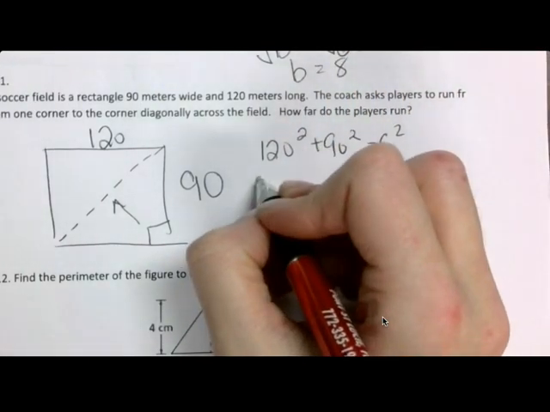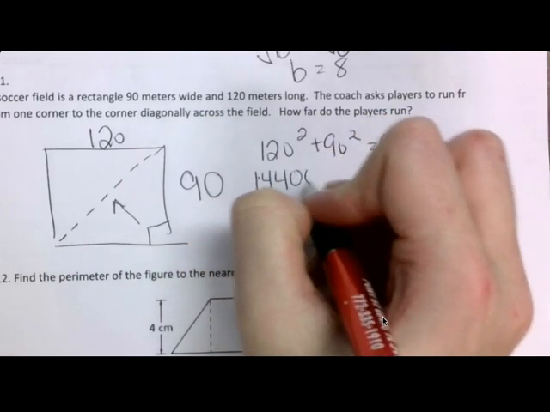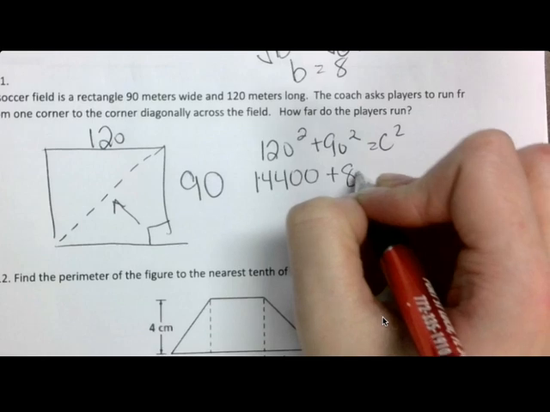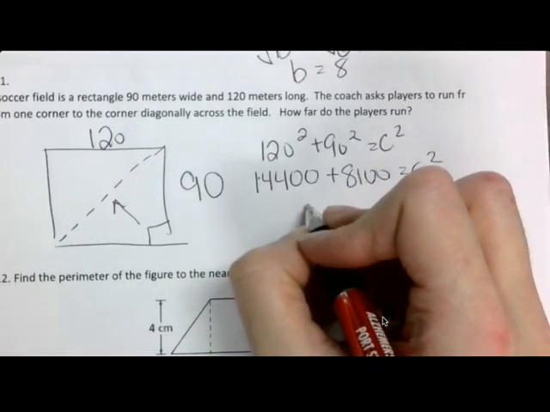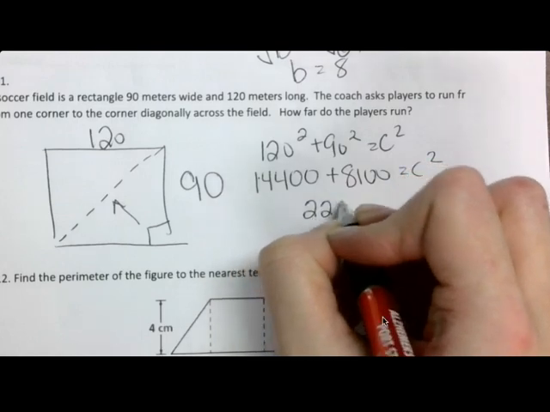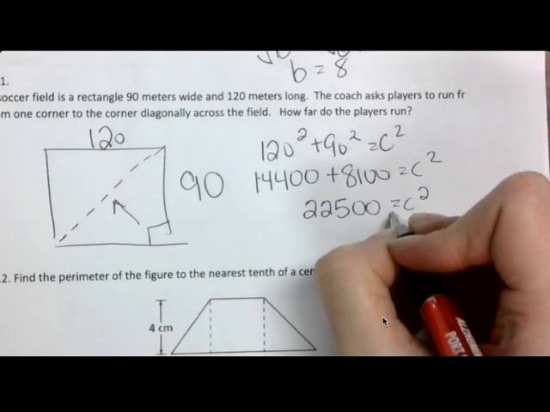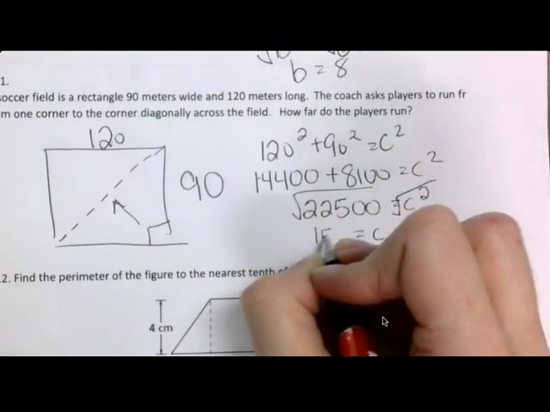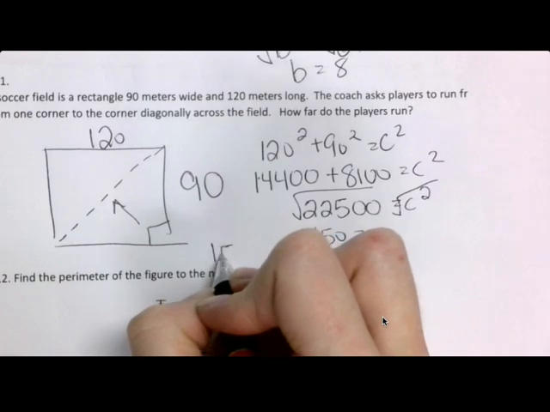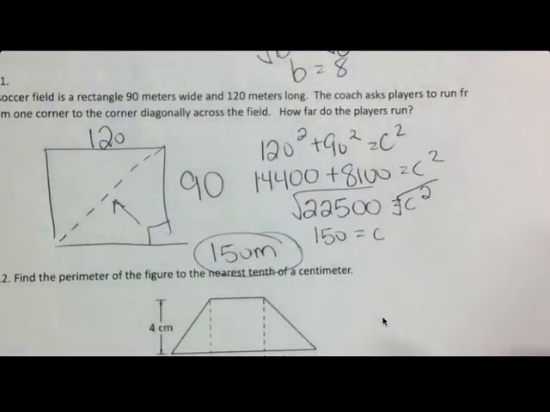What's 120 squared? What's 90 squared? Add those two together and you get, take the square root of both sides and you get, so they had to run 150 meters. Probably shouldn't mess with that coach anymore.